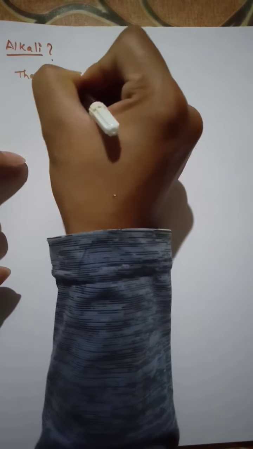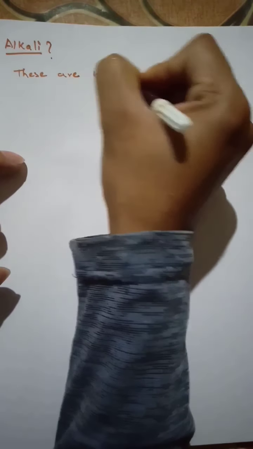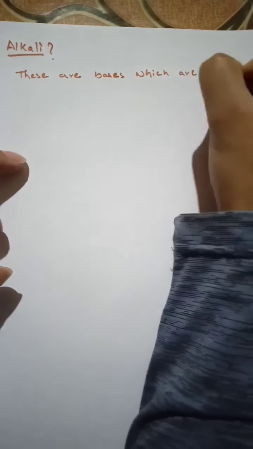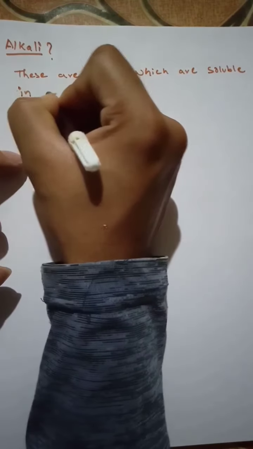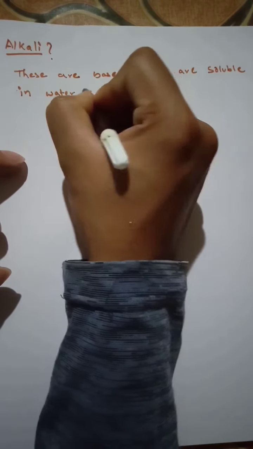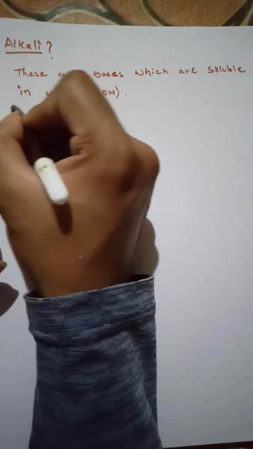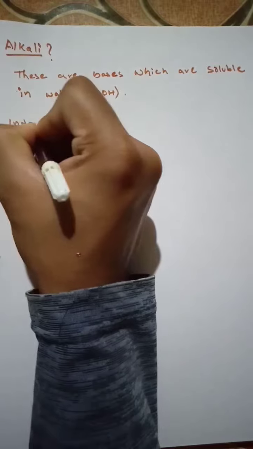Now a question comes: what is an alkali? Alkalis are nothing but bases which are soluble in water, like NaOH, sodium hydroxide.